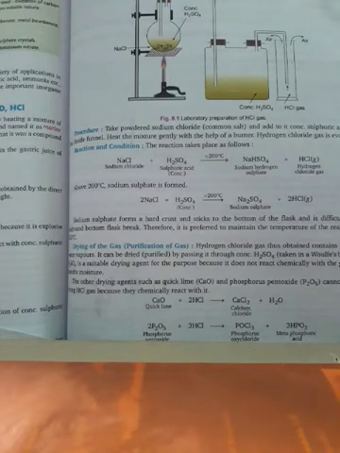Just see, the apparatus consists of what? A round bottom flask, fitted with a thistle funnel and a delivery tube. The other end of the delivery tube is dipped in a wash bottle. The wash bottle contains what? Concentrated sulfuric acid. Then another delivery tube connects the wash bottle and the jar. The gas jar is used for the collection of gas. So this is a little about apparatus.